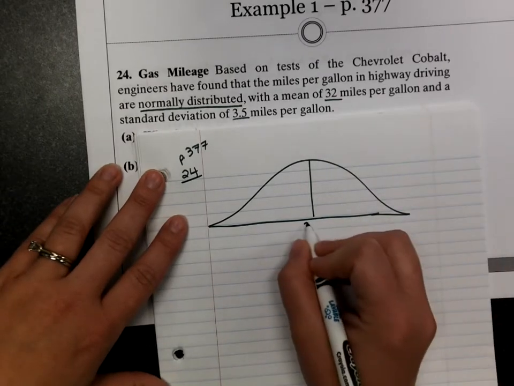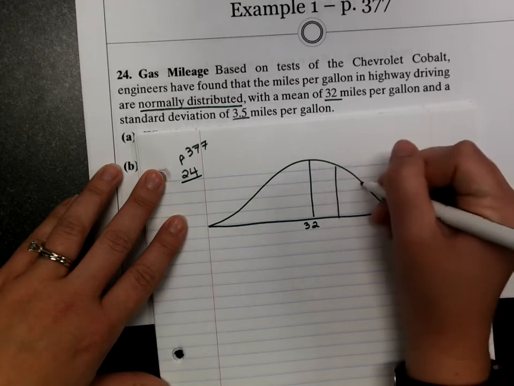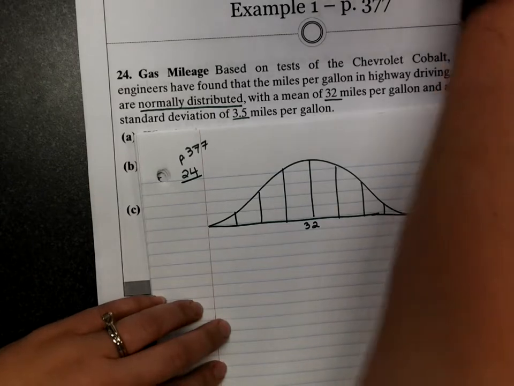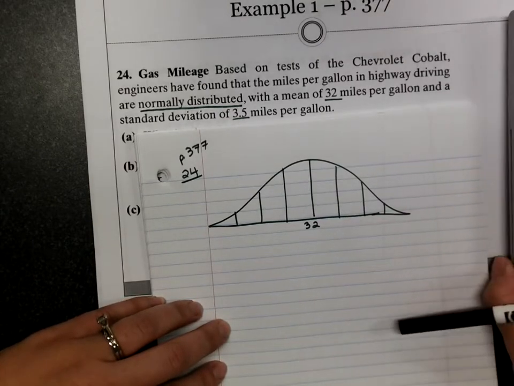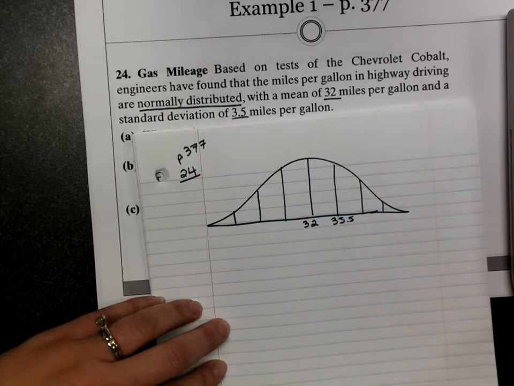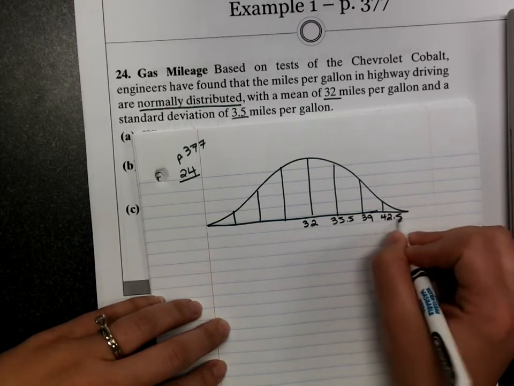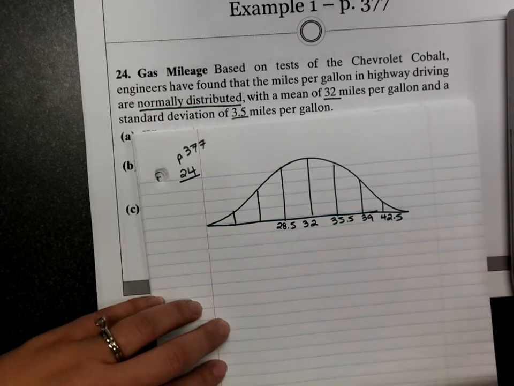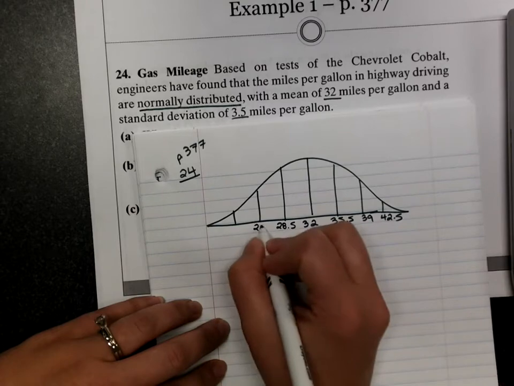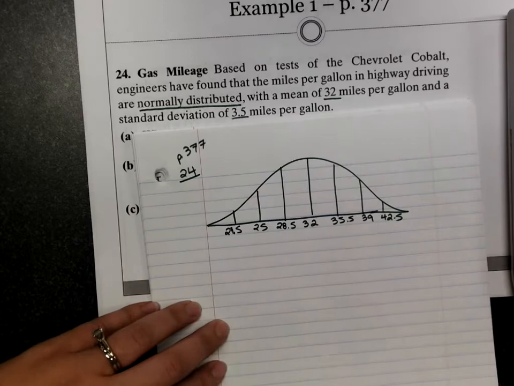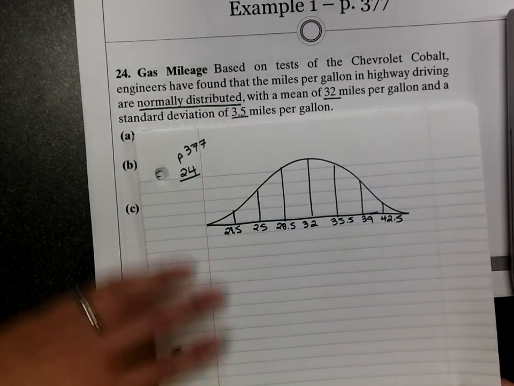So it's centered at 32, and we can count 3 to the right and 3 to the left. So 32, and we'll add 3.5, add 3.5 again, and one more time. Take 32, we can subtract 3.5, subtract it again, and one more time. It just kind of gives us an idea of where our data fall. Now we can read the first question.